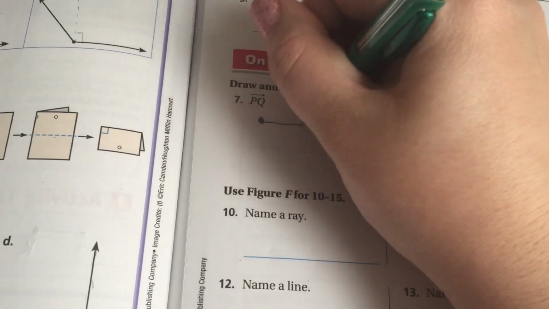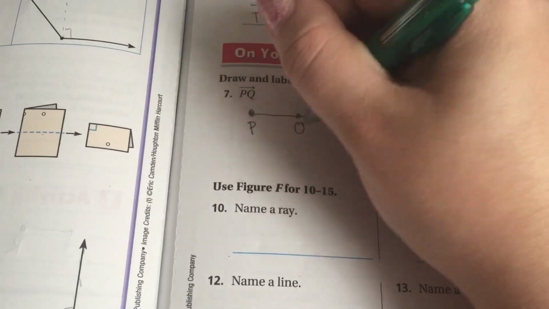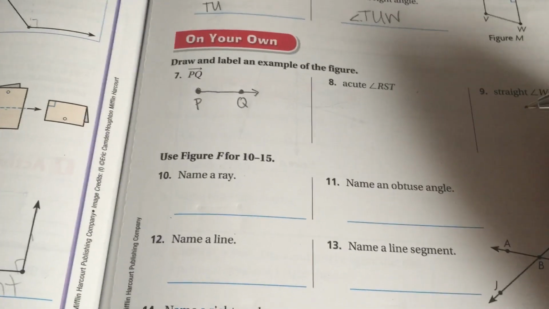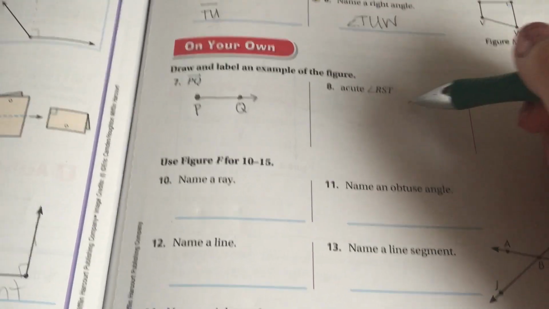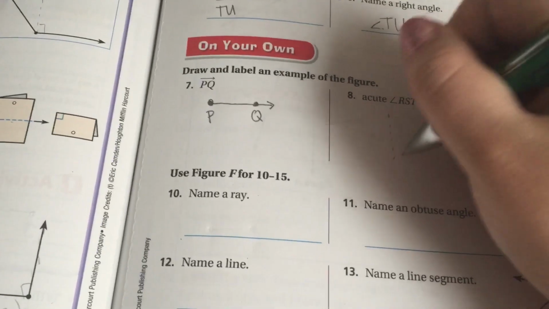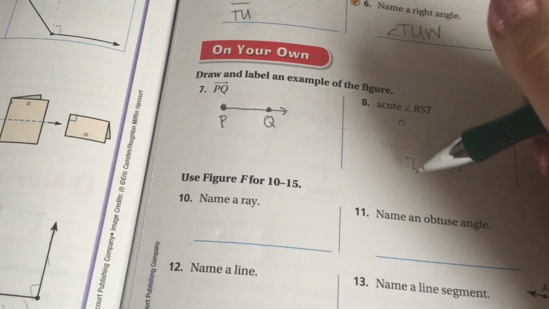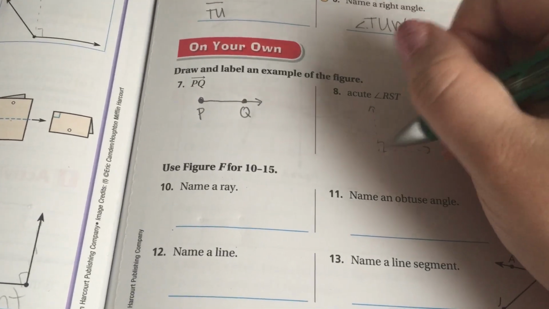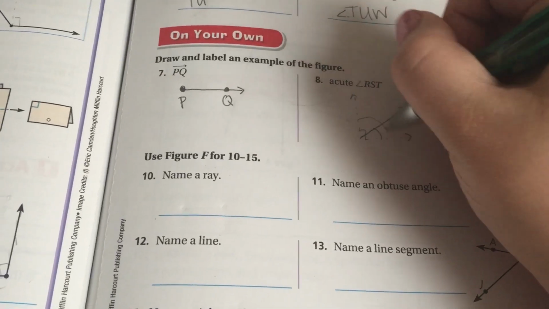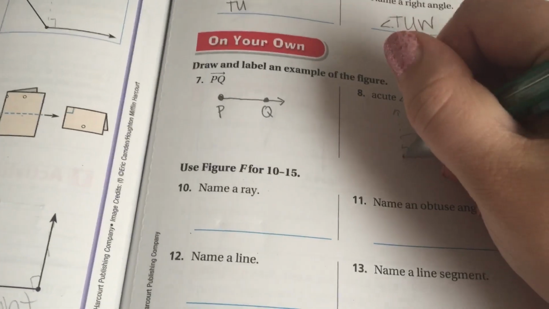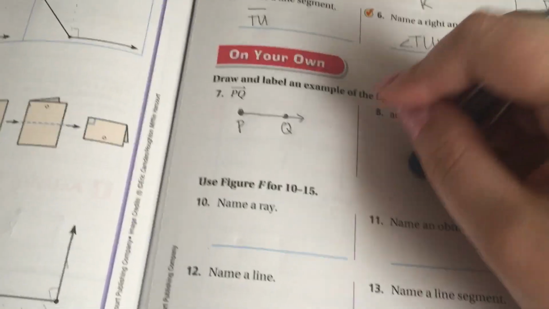So ray PQ. Acute angle RST. So I'm going to draw on my fake right angle. Acute is anything smaller than that. So I'm just going to pick over here. So that is smaller than this, and that's what matters. Okay. Then I can erase all my fake lines here.